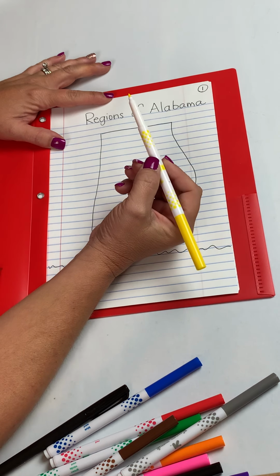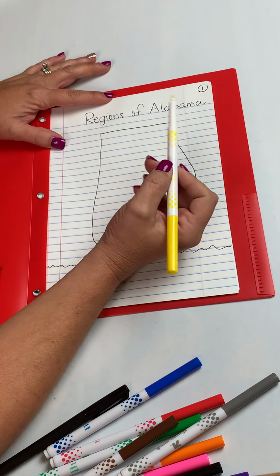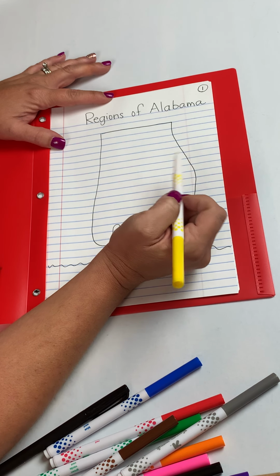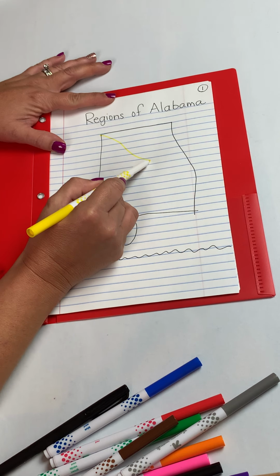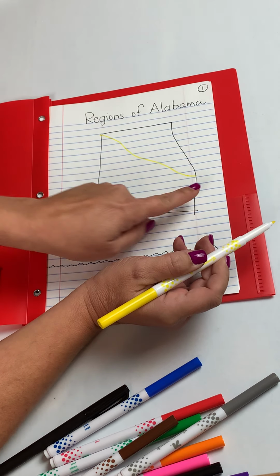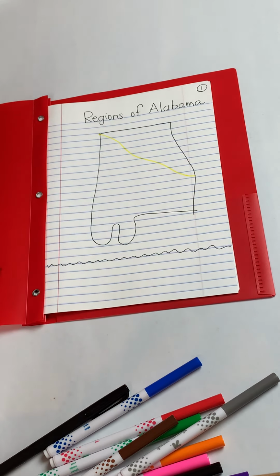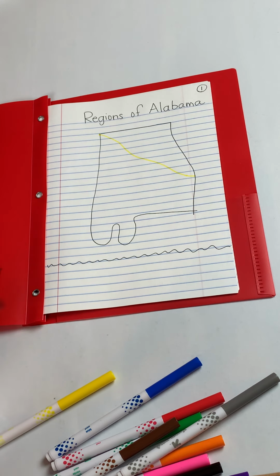So I want you to take your yellow marker or crayon. Markers probably will work best for this just because we're going to be writing some words with marker. And so they may work a little better. I don't know. You may use crayons. All right. So we are going to draw a line and it's going to be kind of wavy a little bit. And it's just going to kind of go right down here and stop over here at the middle. All right. Now, again, this map is not going to be perfect, but it's going to give you an idea of what is going on.